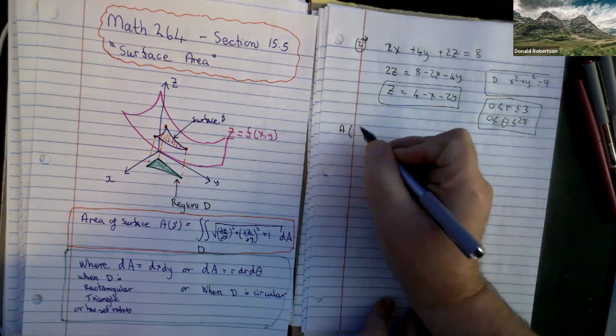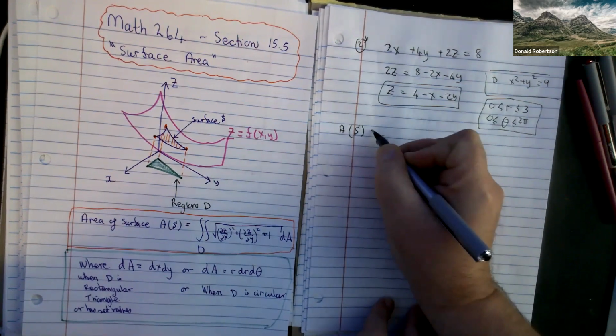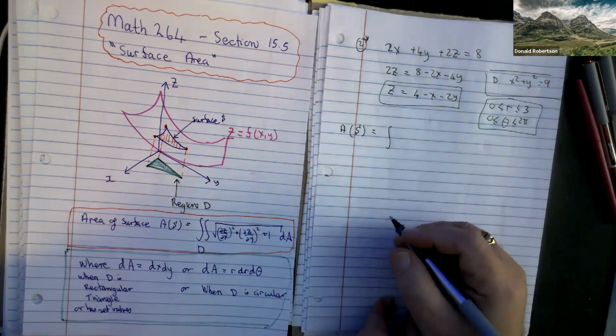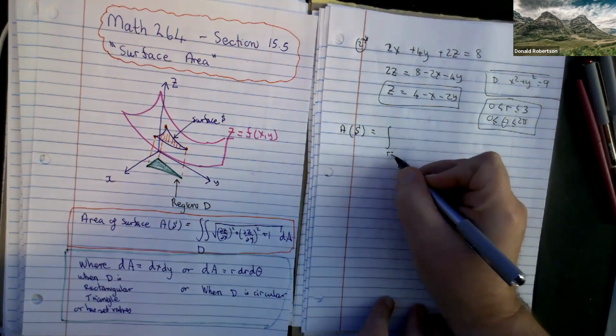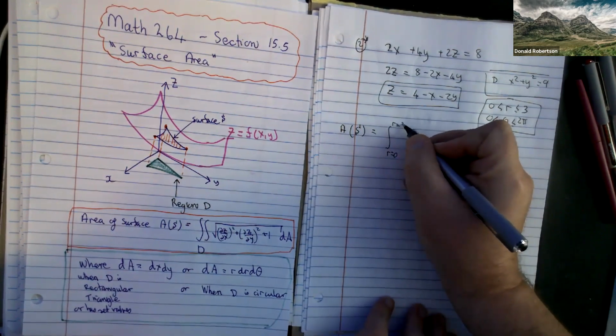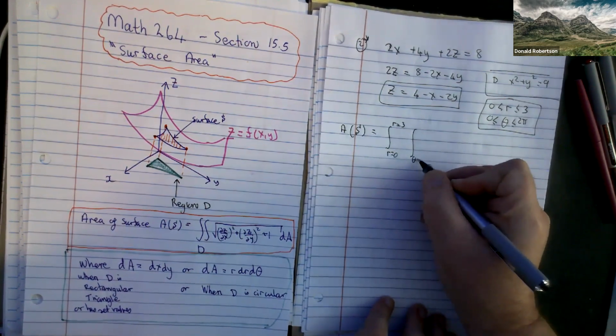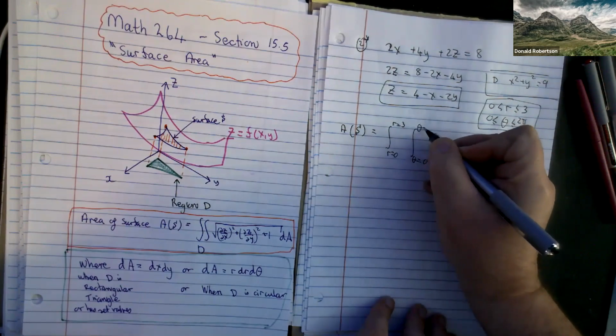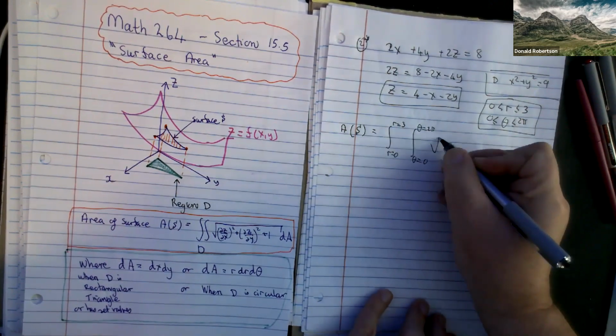This one's going to be pretty good. It's going to be r equals 0 to r equals 3, theta equals 0 to theta equals 2 pi, the square root of.